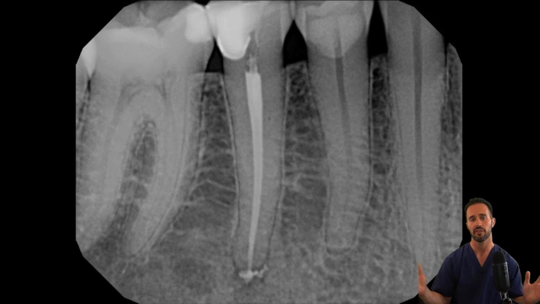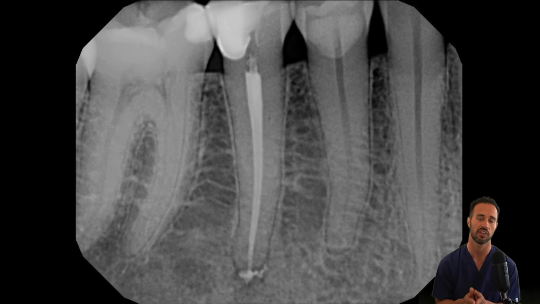So the patient was very, very happy, obviously, because this treatment was performed in such a time-efficient manner with no pain, and they did very, very well and went back to their restorative dentist or their general dentist in order to have the tooth restored.